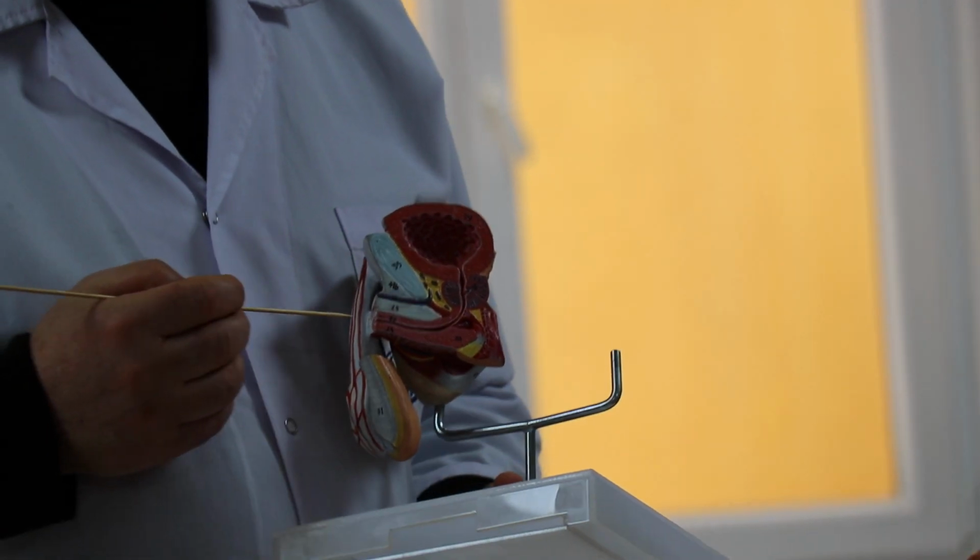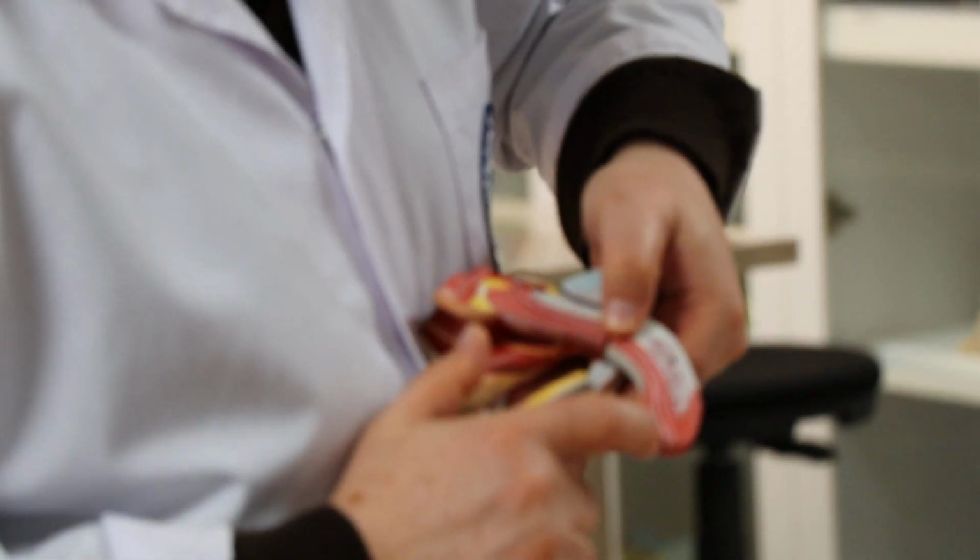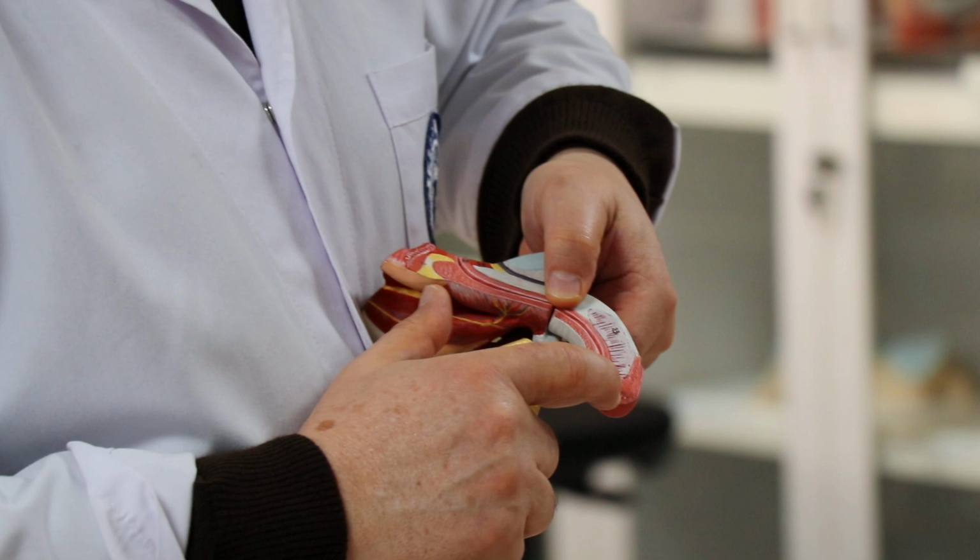So the most constricted is basically the external urethral orifice.